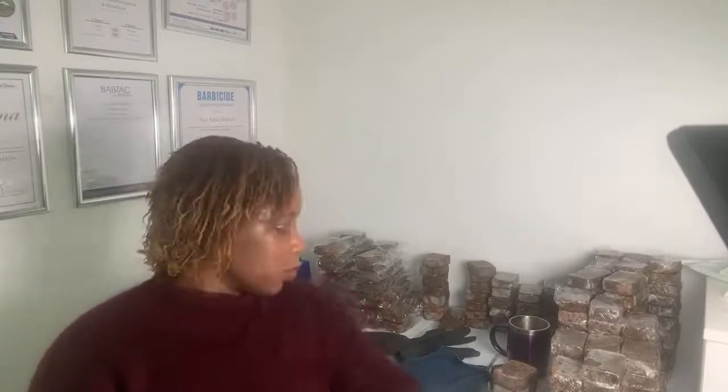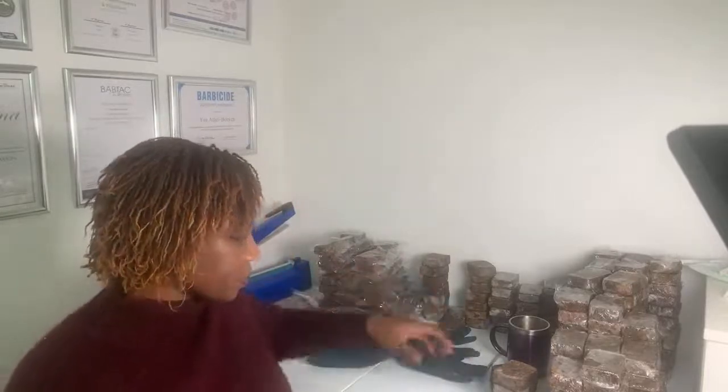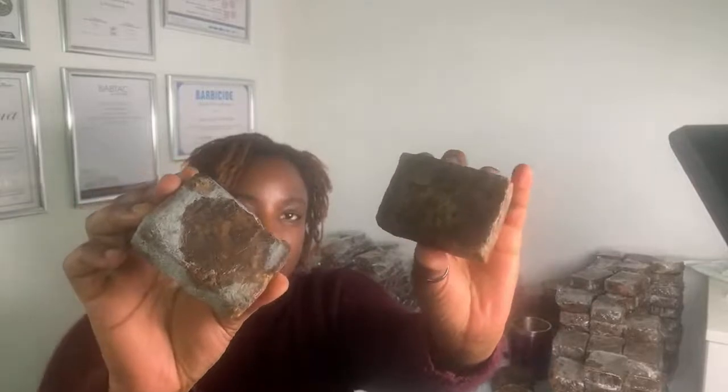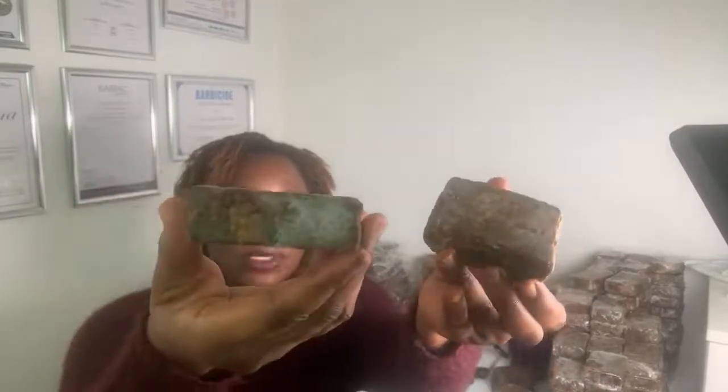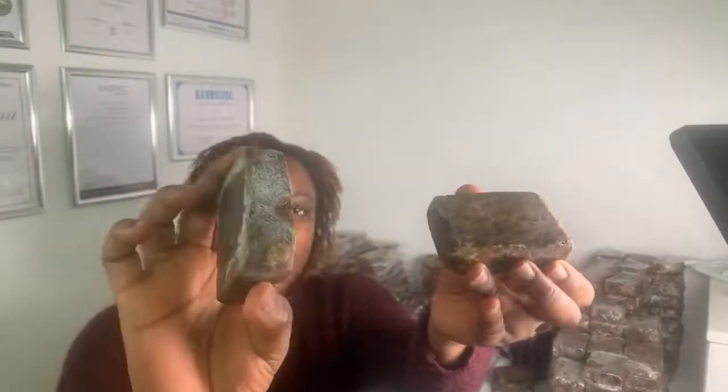Right, okay, so if you've not seen the previous video, I'm talking about soda ash on African black soap. And this is how soda ash on soap looks like. It's a white powder that forms on your handmade soap. This is something that can occur with either hot process or cold process soap, and it's entirely fine.